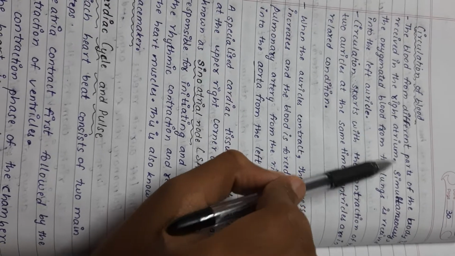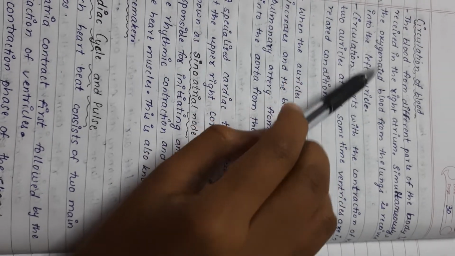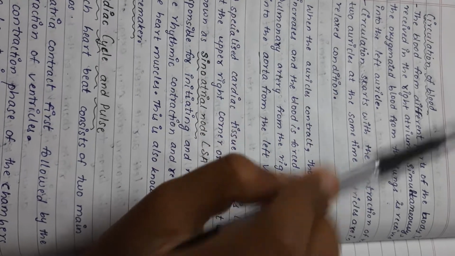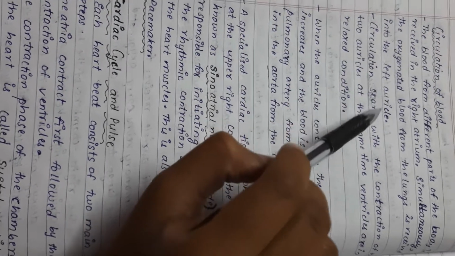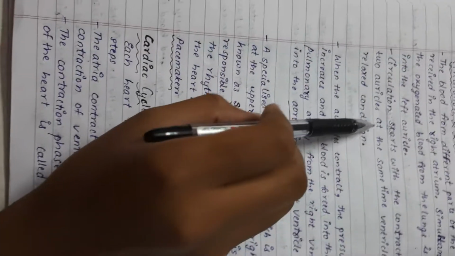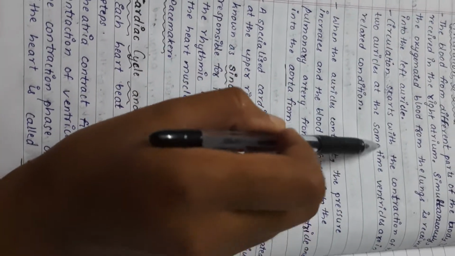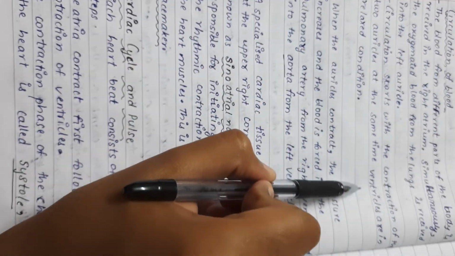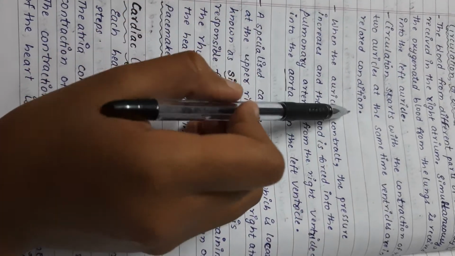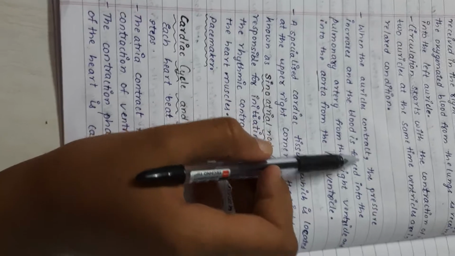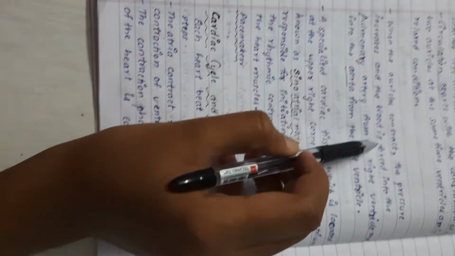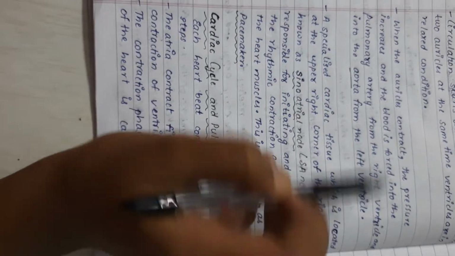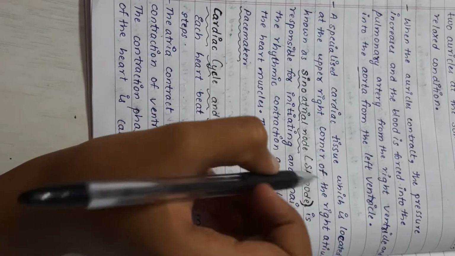The blood from different parts of the body is received in the right atrium. Simultaneously, the oxygenated blood from the lungs is received into the left auricle. Circulation starts with the contraction of the two auricles at the same time. Ventricles are in a relaxed condition. When the ventricles contract, the pressure increases and the blood is forced into the pulmonary artery from the right ventricle and into the aorta from the left ventricle.